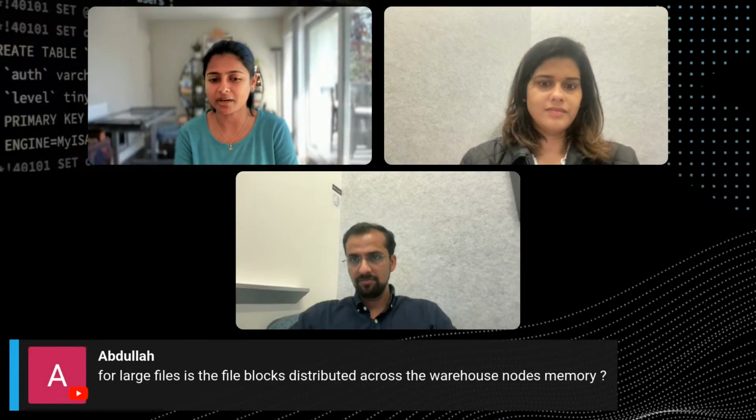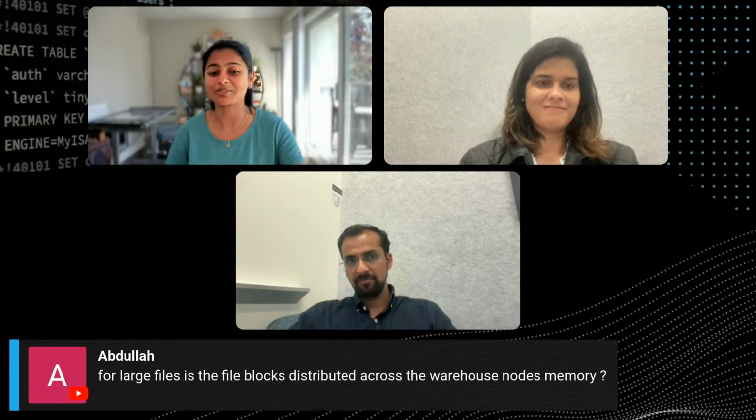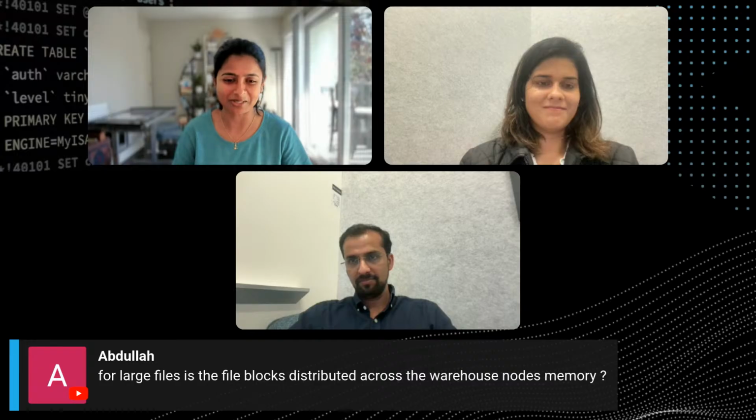Awesome. And there is one more question about the architecture. For large files, are the file blocks distributed across the warehouse node's memory? It's more about how the Snowpark vectorized engine works. I don't think it's related to the feature itself, but because you're all working on all things Snowpark also, I would let you take the question if you can answer.